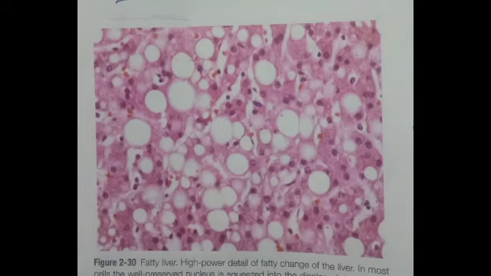Next, another reason is aggregation of abnormal proteins. Abnormal or misfolded proteins may deposit in tissues and will interfere with normal functions. Those deposits can be intracellular or extracellular or both, and the aggregates will either directly or indirectly cause pathologic changes.